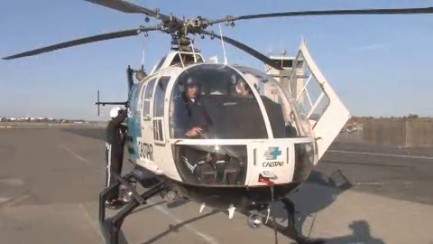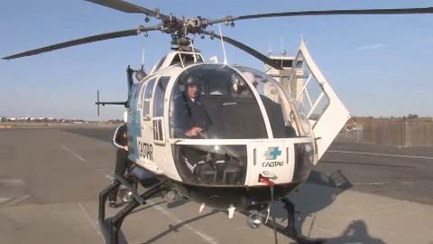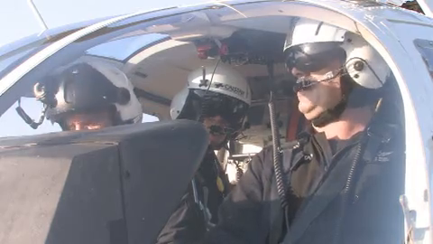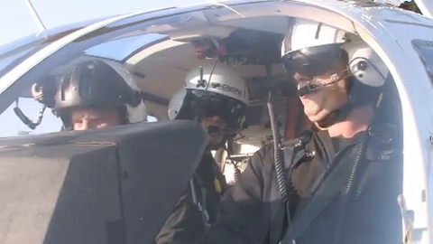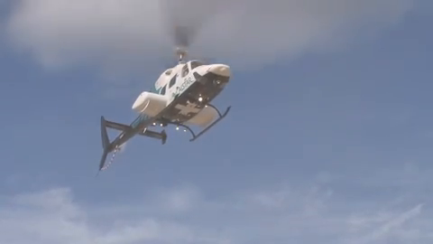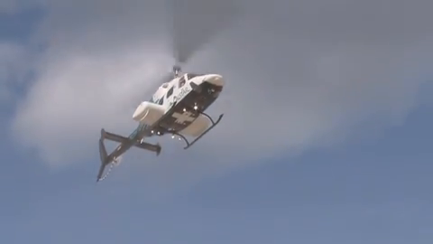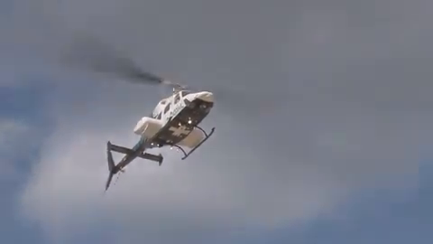Also, be aware of and inform the aircrew about additional aircraft in the area, especially if other helicopter EMS crews are en route. Accurate communication helps ensure that the helicopter is able to land and take off quickly and safely.